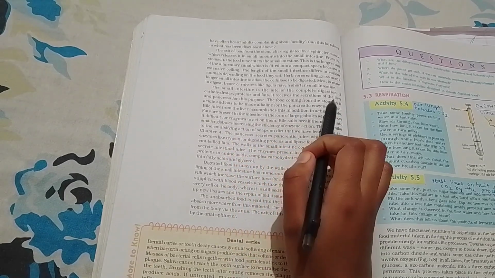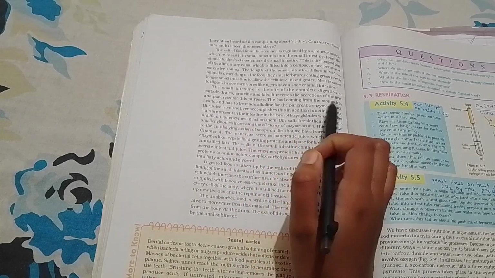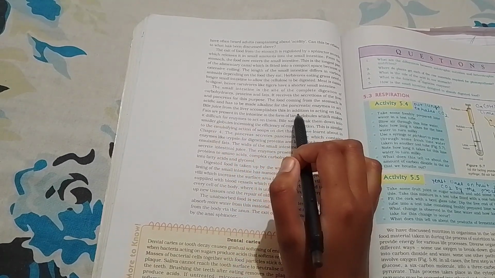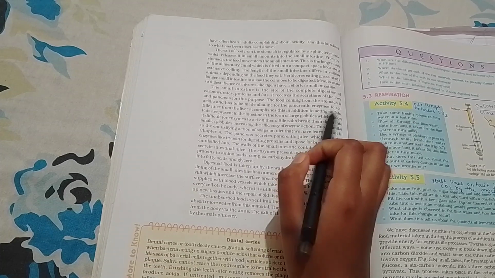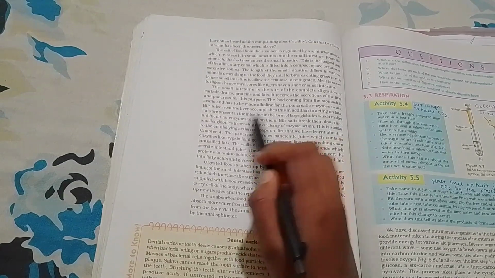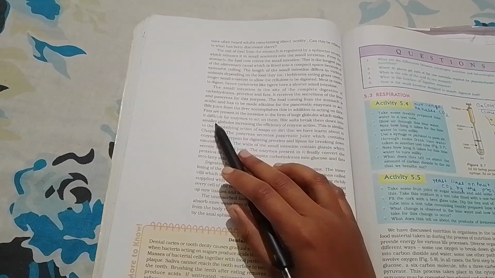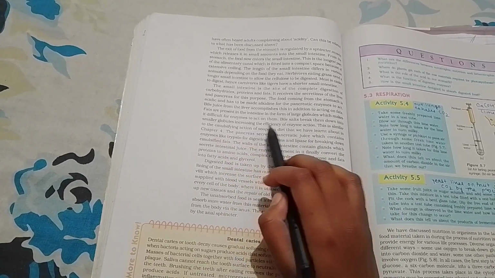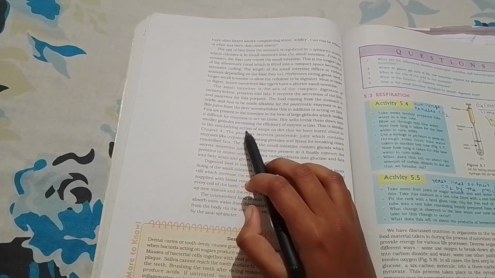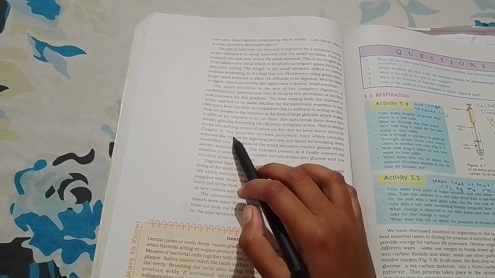The food coming from the stomach is acidic and has to be made alkaline for the pancreatic enzymes to act. Bile juice from the liver accomplishes this in addition to acting on fats. Fats are present in the intestine in the form of large globules which make it difficult for enzymes to act on them. Bile salts break them down into smaller globules, increasing the efficiency of enzyme action. This is similar to the emulsifying action of soaps on dirt that we have learnt about in chapter 4.